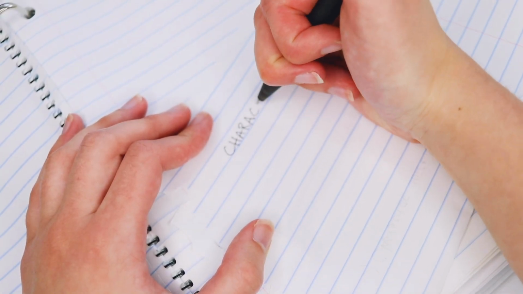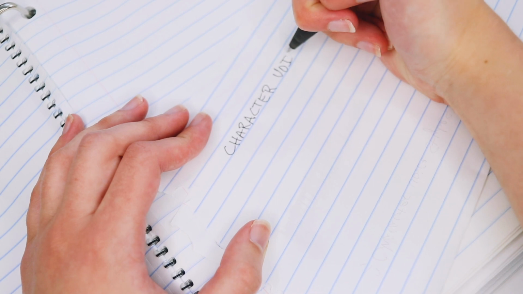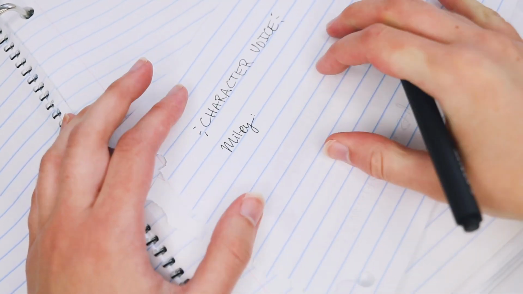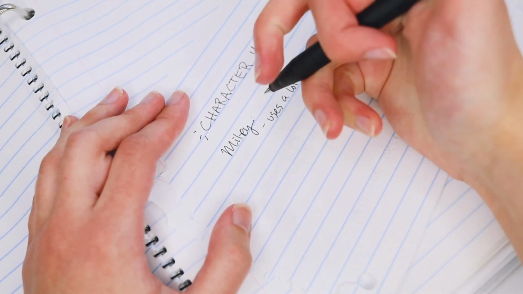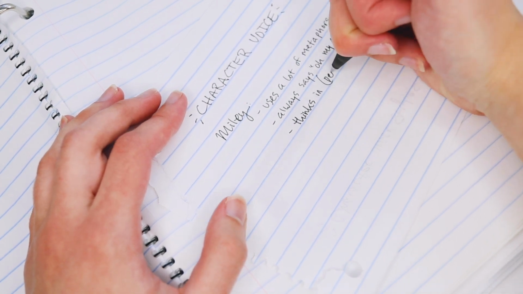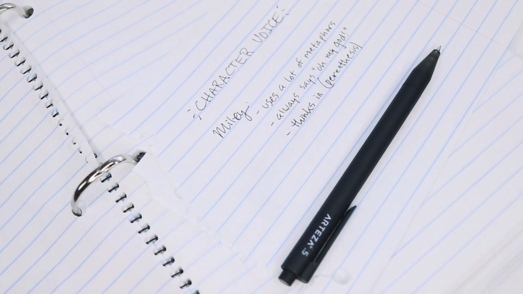One of my favorite ways to keep track of this is to make a list for each of my point of view characters and write down their unique linguistic traits. So maybe one character uses a lot of metaphors, and maybe they always say, oh my god, when they're surprised, and maybe they have a lot of thoughts in parentheses. If I have one character doing these very specific stylistic things, I don't want any of my other characters to do that. That's this character's voice, okay? And those other characters need to have other unique traits about them that make their narrative unique.